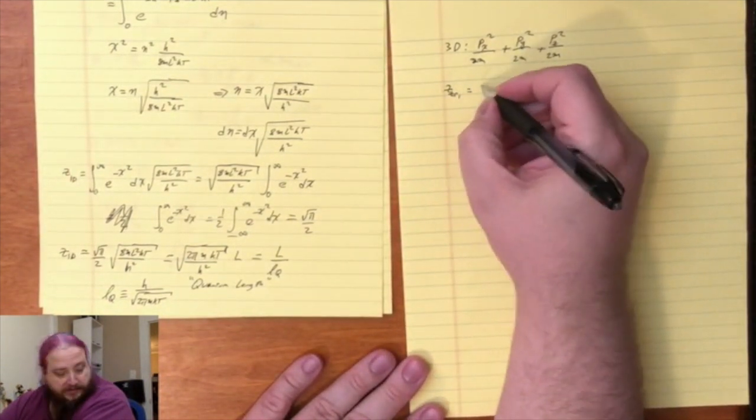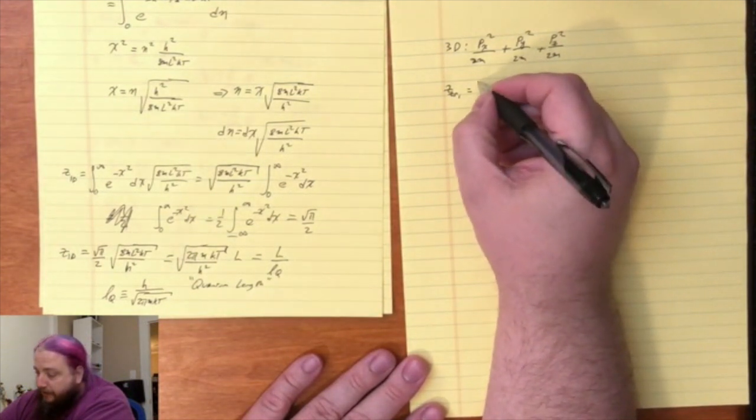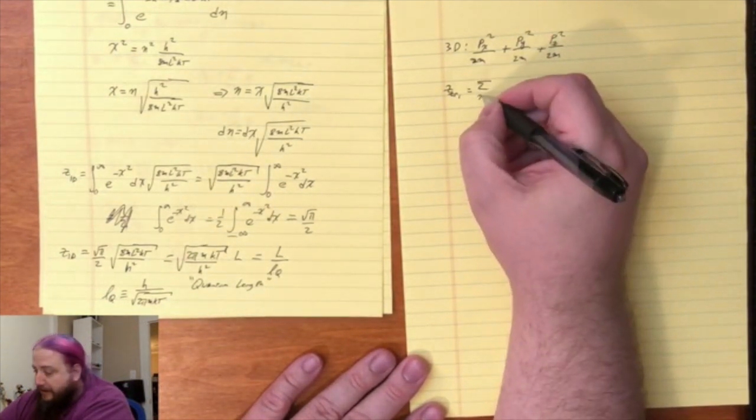is just going to be the sum over all the energy states, which in this case we're going to sum over x, y, and z.